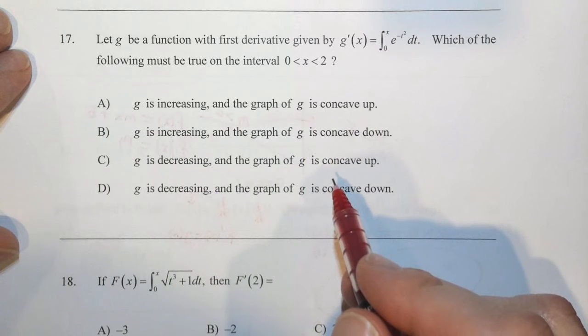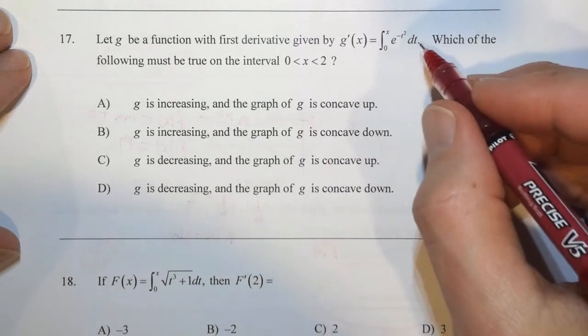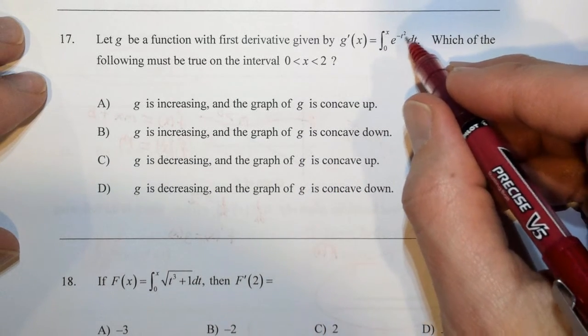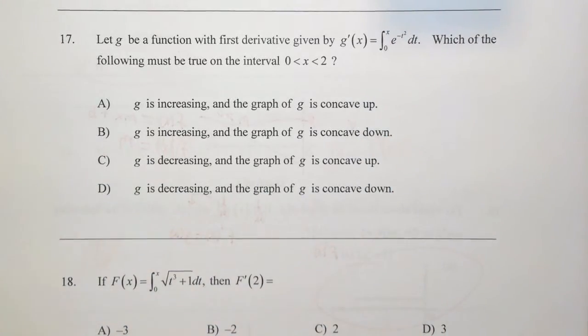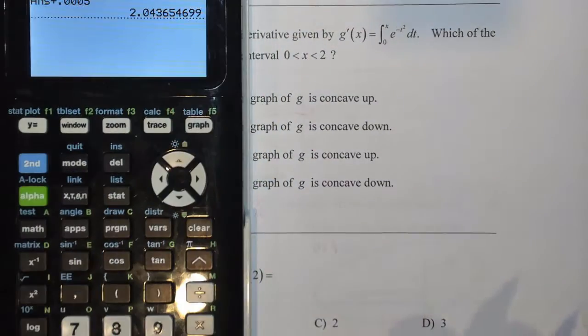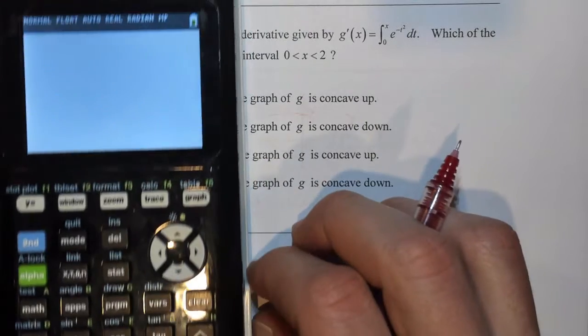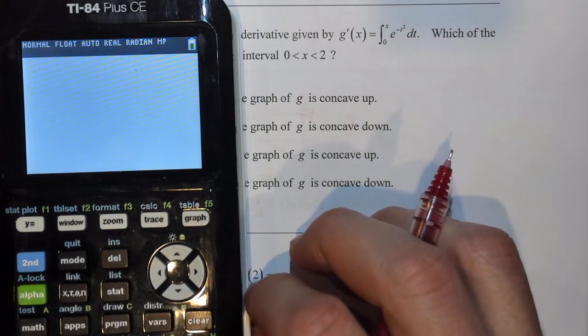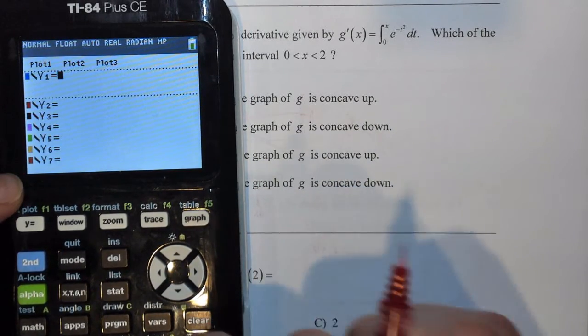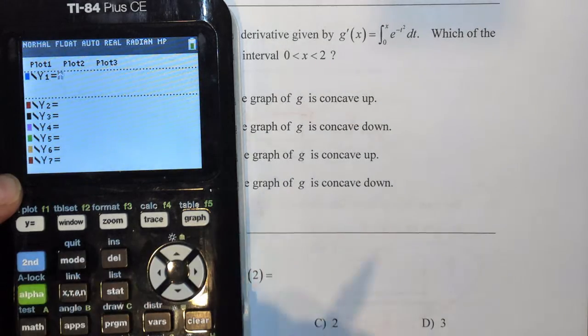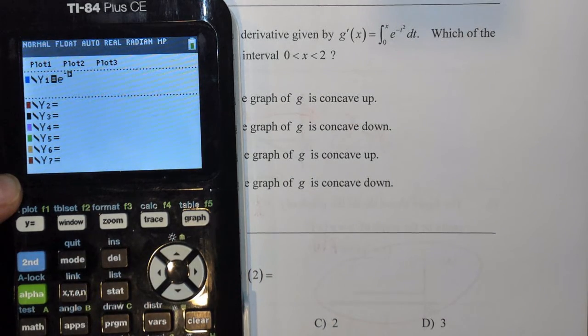Okay, so for starters, what does this graph look like? We're going to bring out the calculator. Let's get that on the screen there. Let's just ignore the integral for a second and take a look at the graph, which is e to the negative x squared.